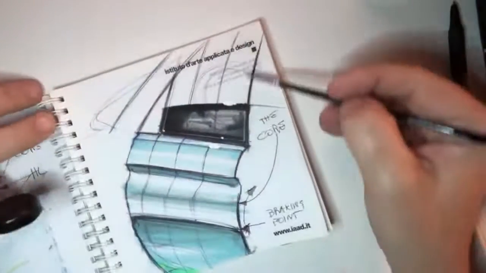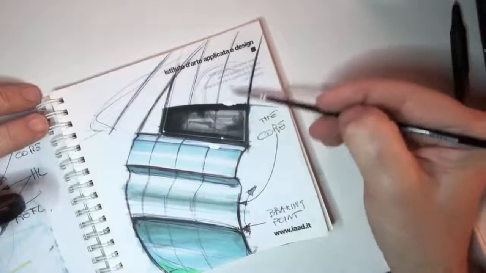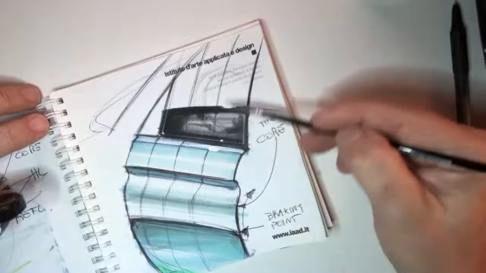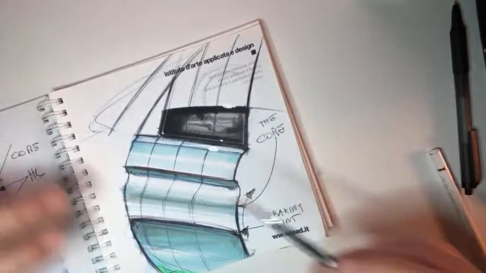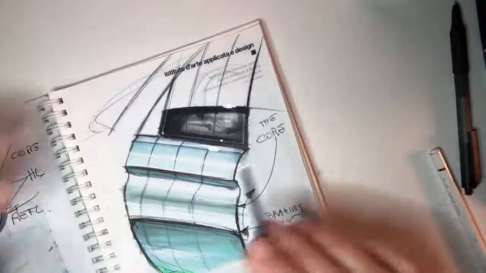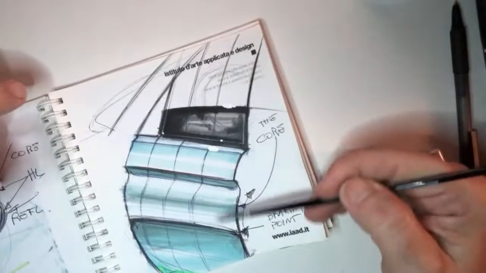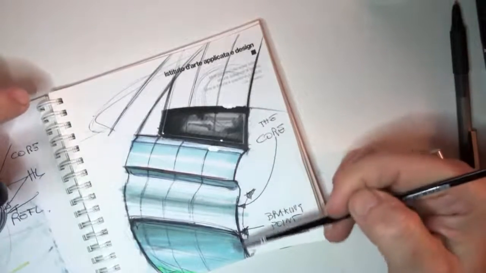And the highlight is always in line with this one, you see? It's going to follow this type of orientation. You cannot put the highlights right and left the way you want. They must follow.